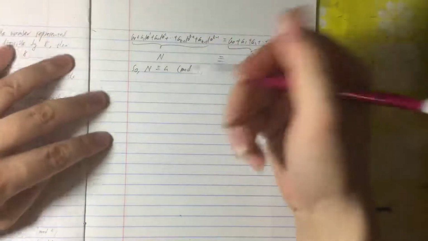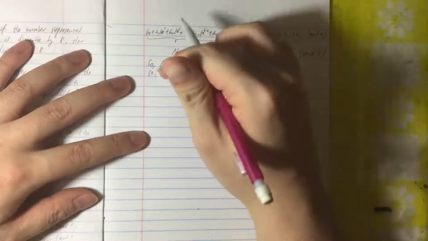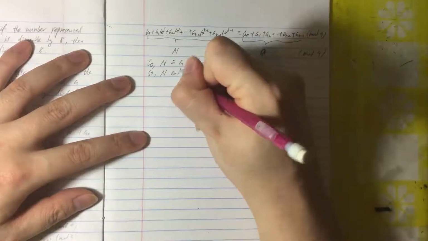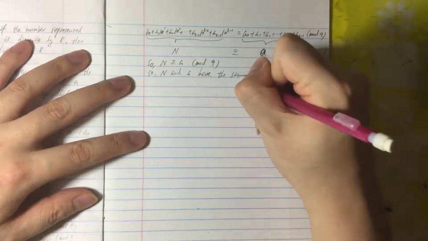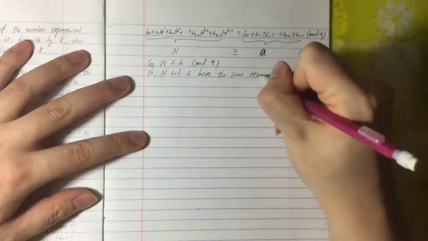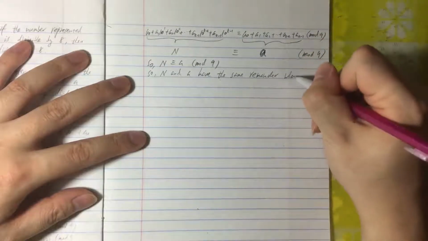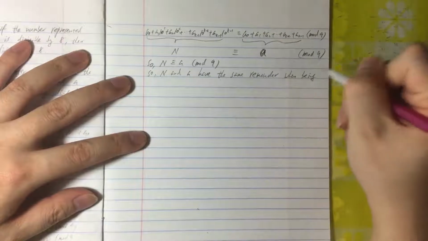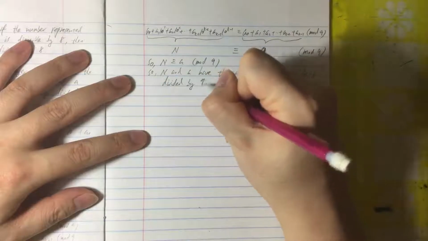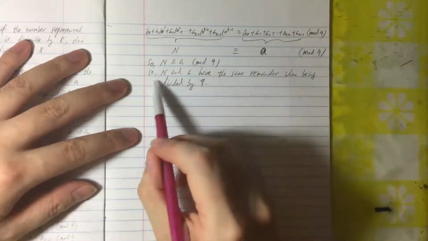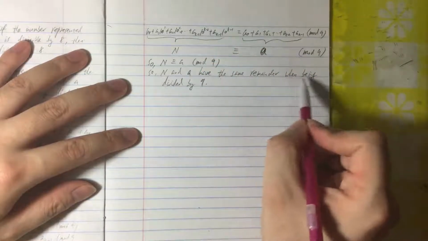By the first theorem we did today, since n is congruent to a mod 9, n and a have the same remainder when being divided by 9.